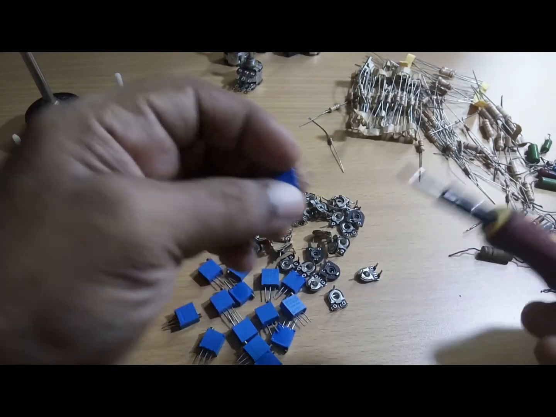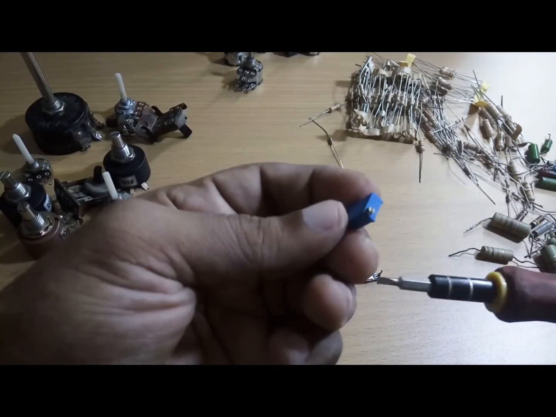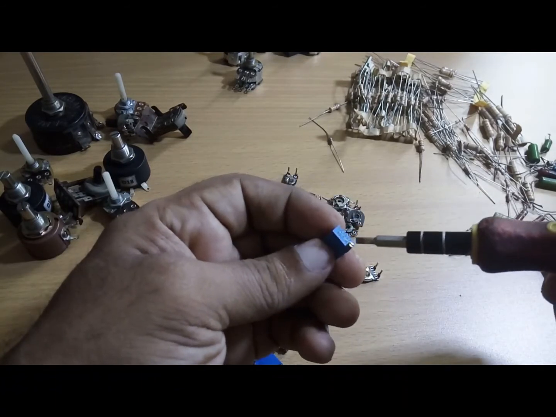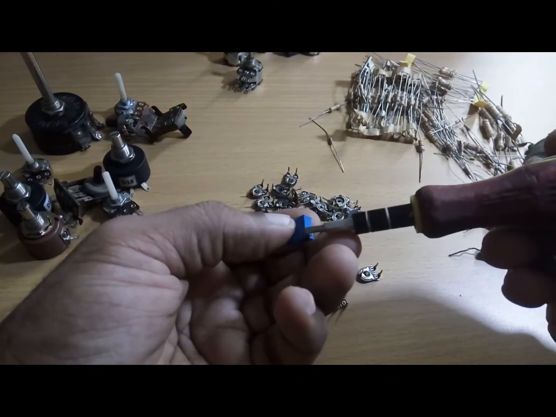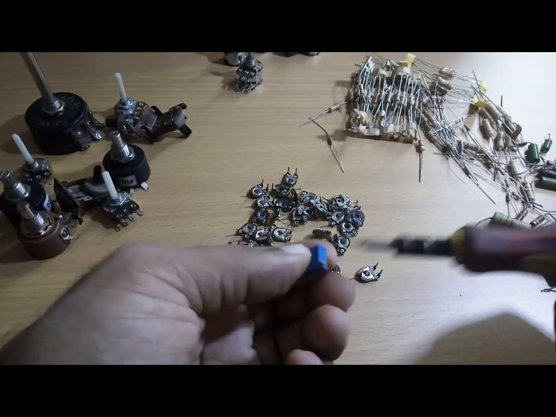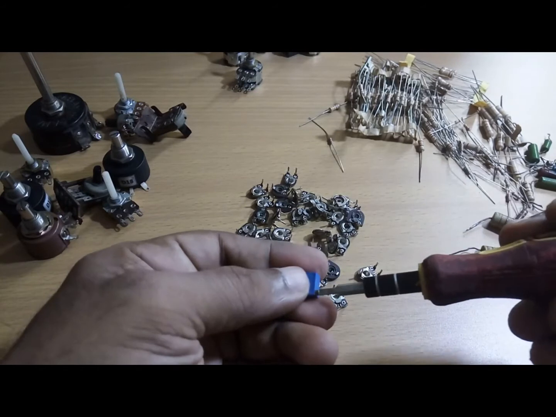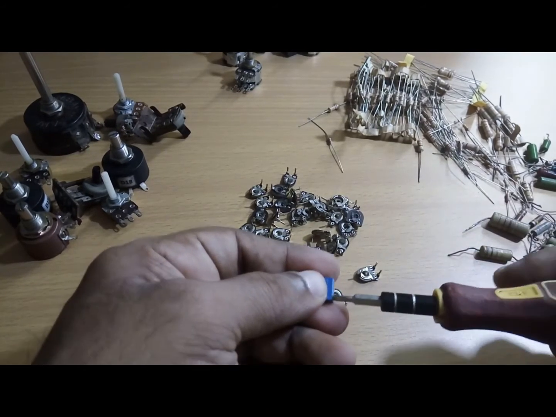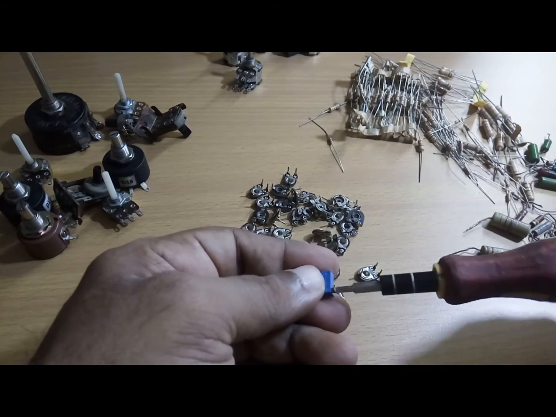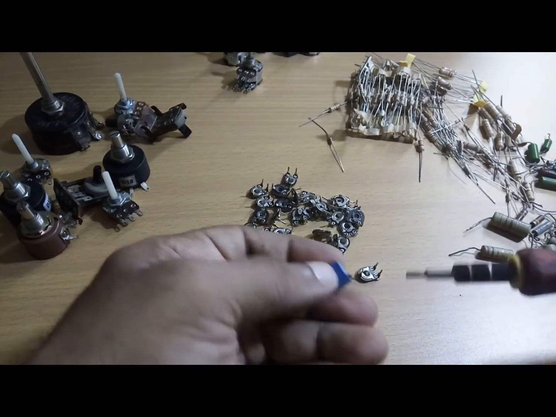This is similarly another type of trim pot where you can place a screwdriver inside the notch here, and you can turn this around so that you can vary it.